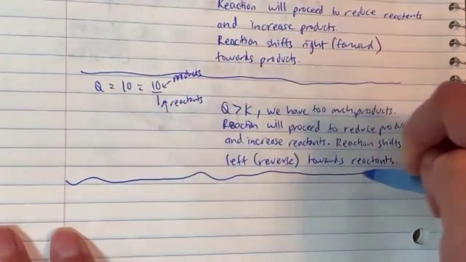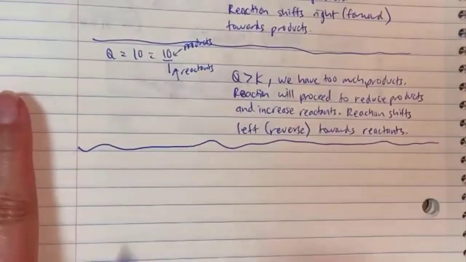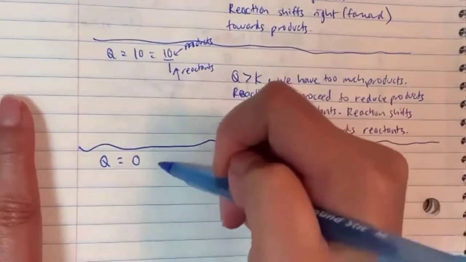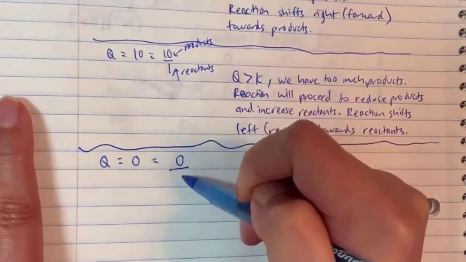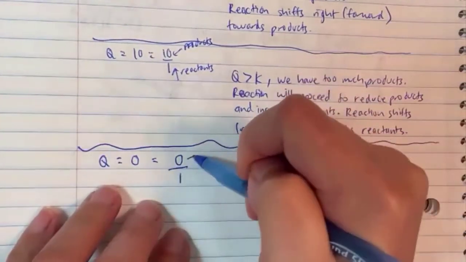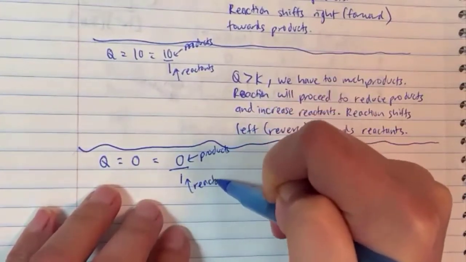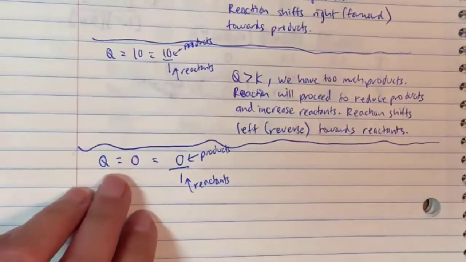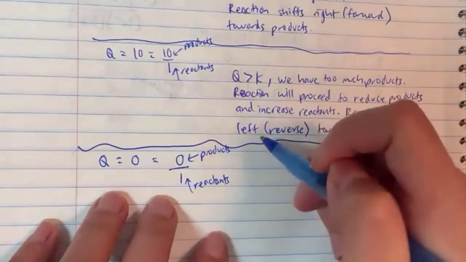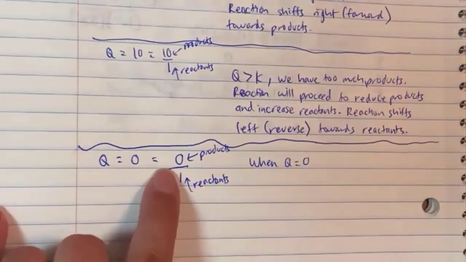Okay, so now sometimes, like we say here, we have zeros in there. So let's say we have a 0 somewhere, when Q equals 0. So how can you get a 0 when you have a 0 on the top and something on the bottom, like say maybe we'll put a number 1. In this case, you have no products and you have some reactants. And it has to shift to turn to 1 because it's the ratio they were trying to turn to a number, right? So in this case, when Q equals 0, you have absolutely no products.